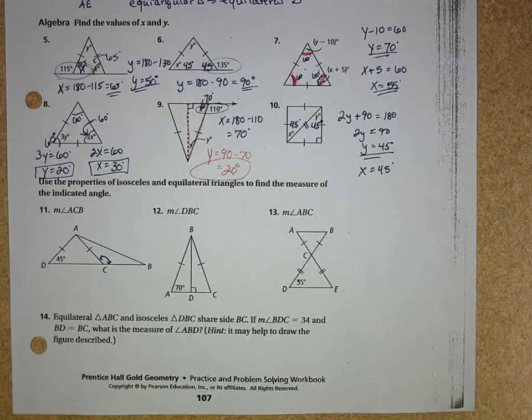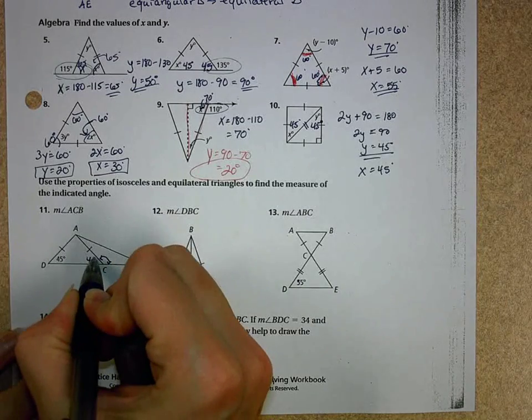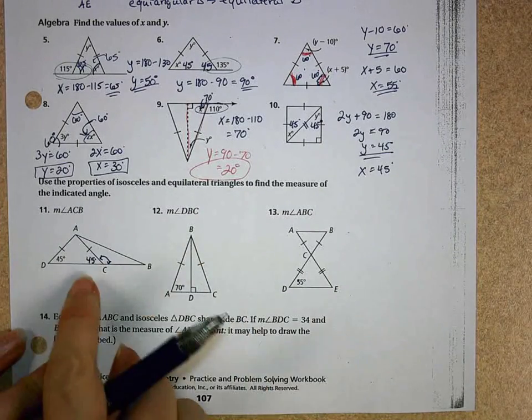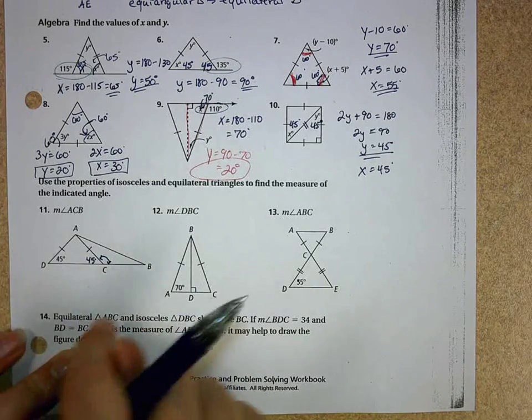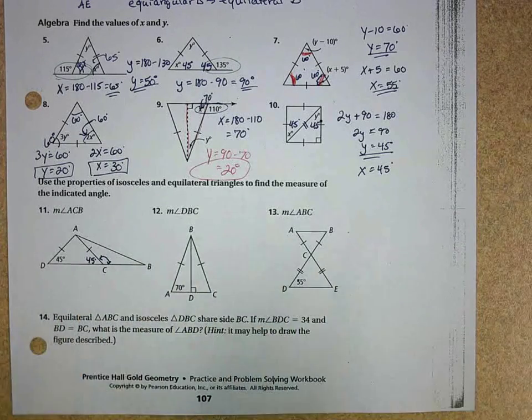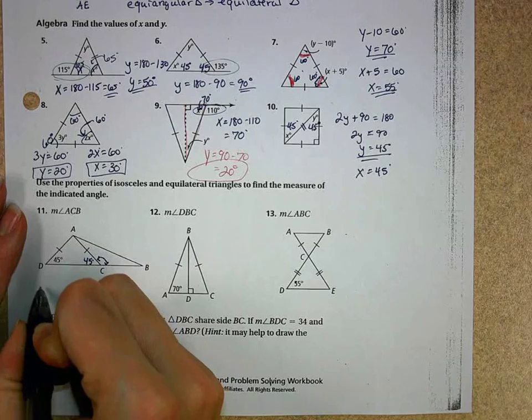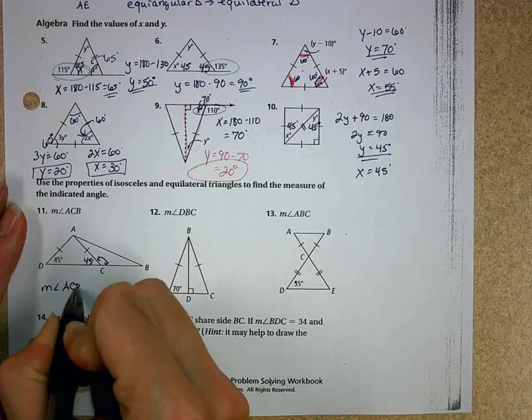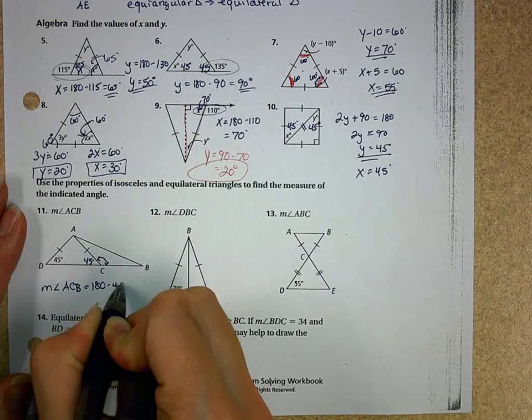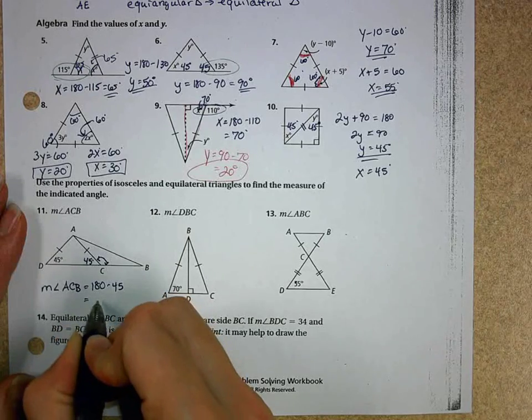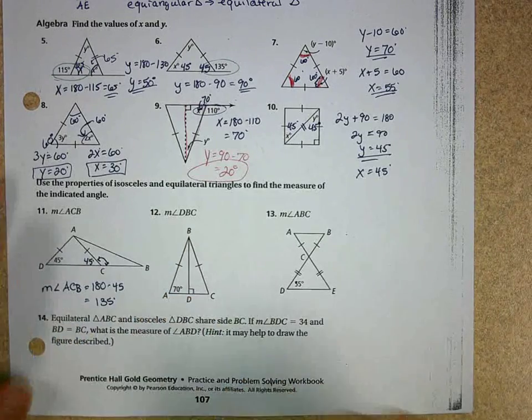Well, I'm going to use the fact, a lot of things, okay? I'm going to use the fact that the base angles of an isosceles triangle are congruent. So I know this angle is also 45. Once I do that, I know ACD and angle ACB are going to be a linear pair. So all I have to do to find the measure of angle ACB, just go 180 minus 45, and that's going to end up being 135 degrees.